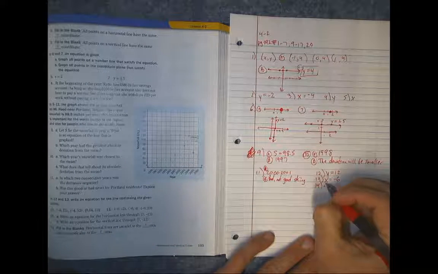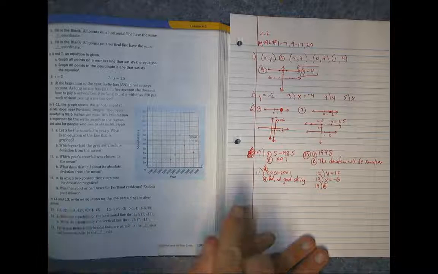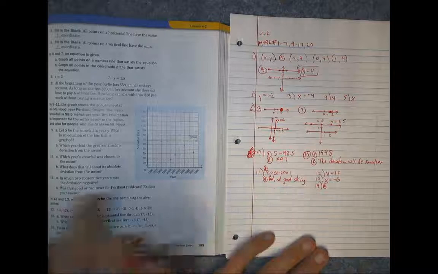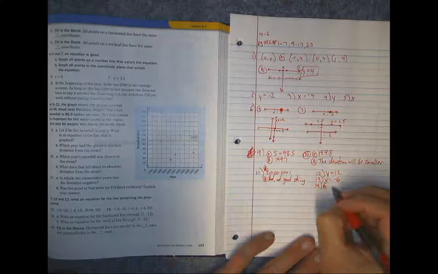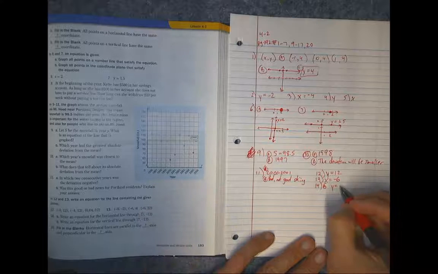14, horizontal line. So horizontal line goes left to right. The y value doesn't change. The x goes negative to positive. The y value doesn't change. So this is y equals, and then what's the y value that it always hits? Negative 13.